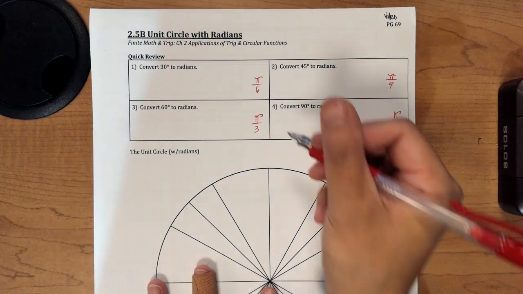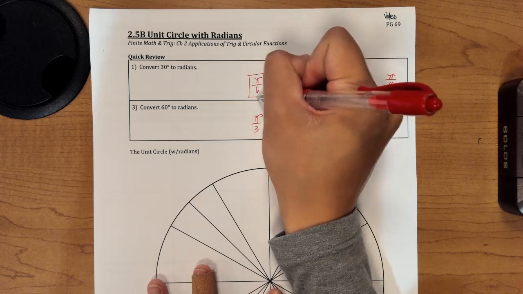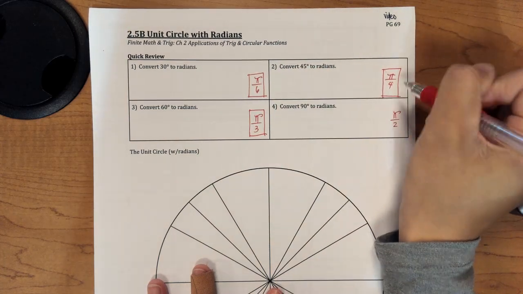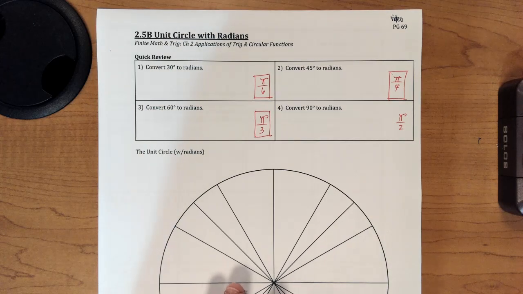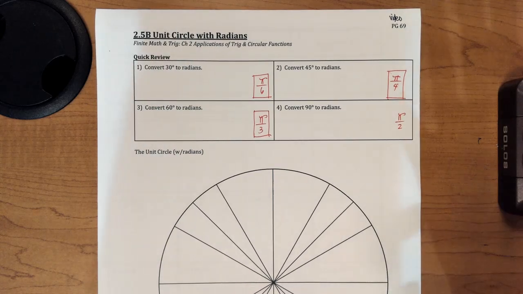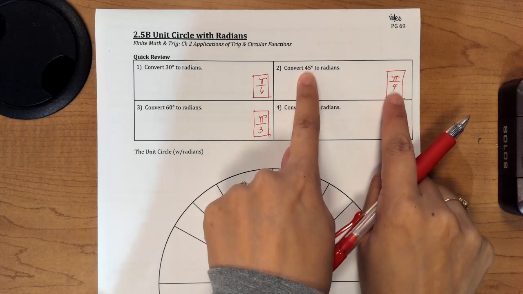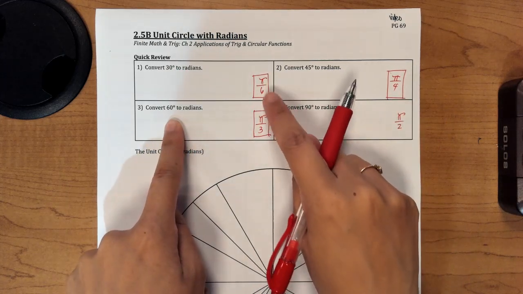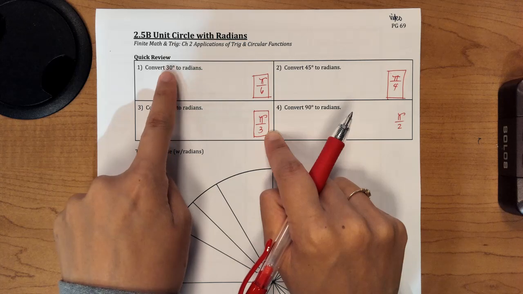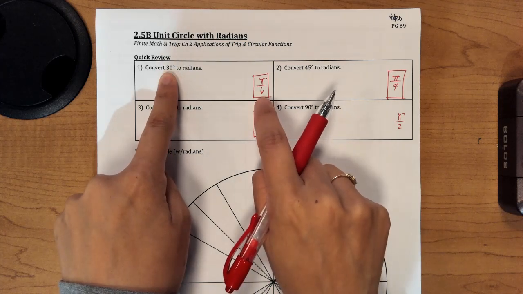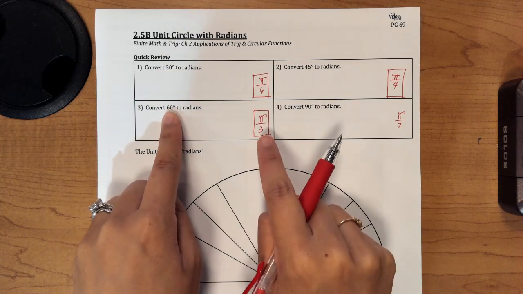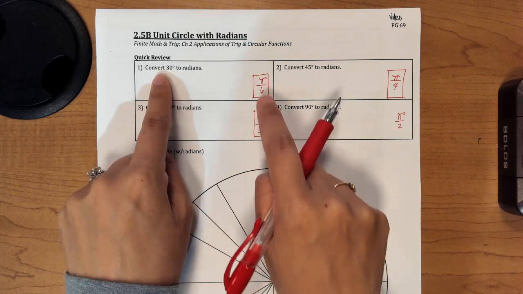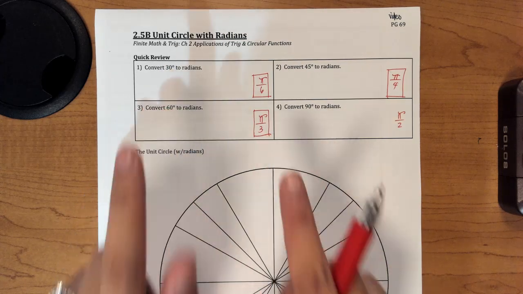Now, I want you guys to start to memorize these 4 measures. Well, at least 3, okay? So the 3 right here are the 3 that you must have memorized. How can I help you memorize them? The 45 has a 4 in it. 3 and 6 are the opposite of what you think, right? So 30 degrees is a smaller angle, so you need to divide by the bigger number. And 60 degrees is a bigger angle, so you divide by the smaller. So you can think 3 and 6 and 6 and 3, okay?